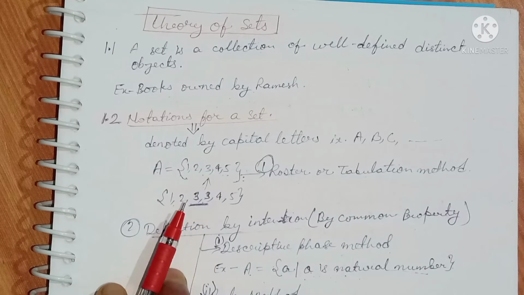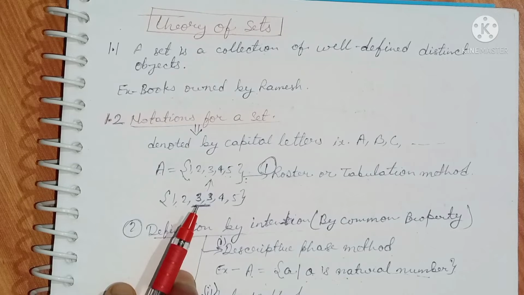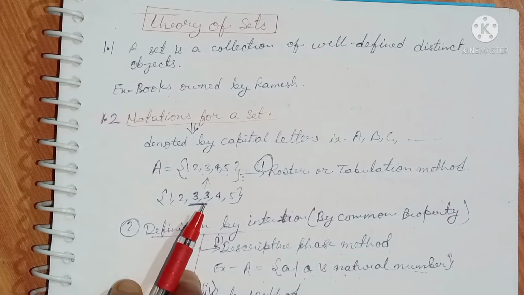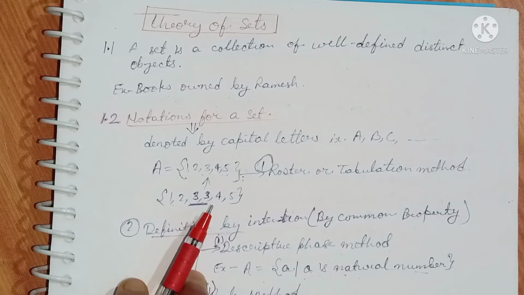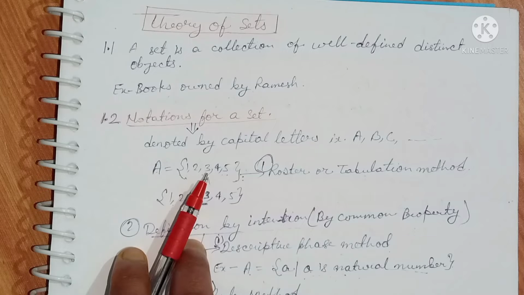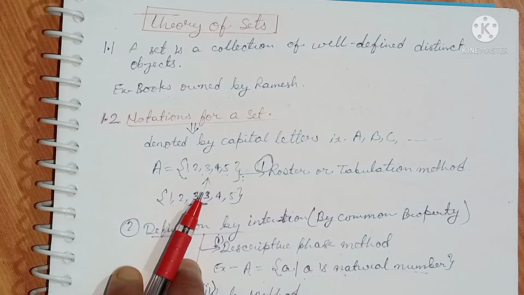The second thing to keep in mind is that when we write different elements, we don't repeat them. For example, here 3 is written 2 times below. When we represent the set, we don't write 3 two times, we simply write it one time, which is here only one time. So we don't repeat elements.